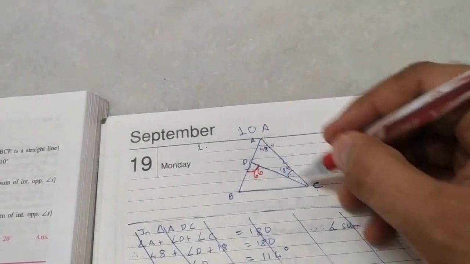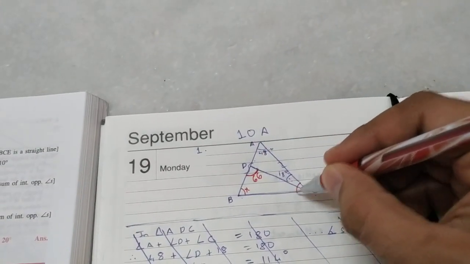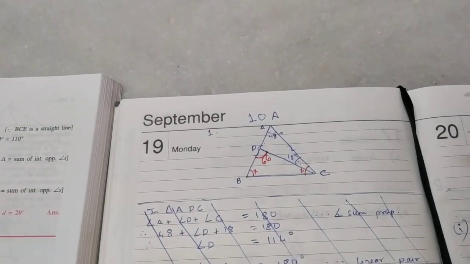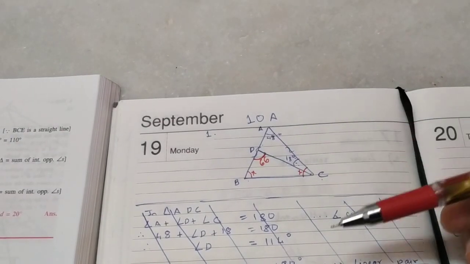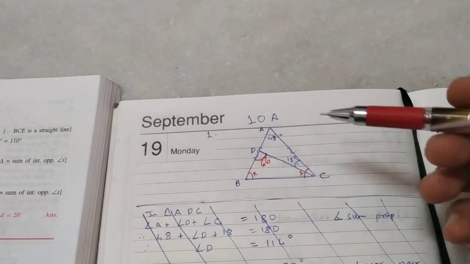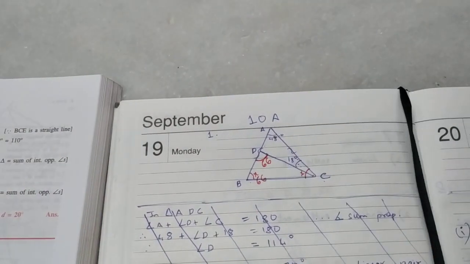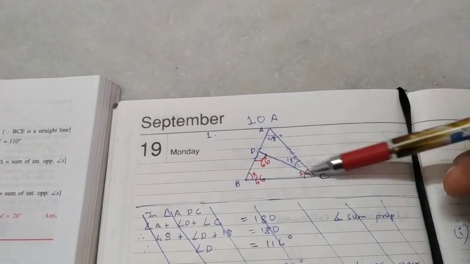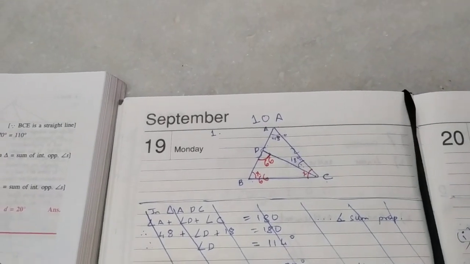Next, since it's an isosceles triangle ABC, let's assume this is X and this whole angle is also X. But by angle sum property, 48 plus X plus X will be 180. So we get the value of X as 66. So now that we have proved these two angles equal, hence it follows that BC is equal to DC, isosceles triangle property. Next, question 3.